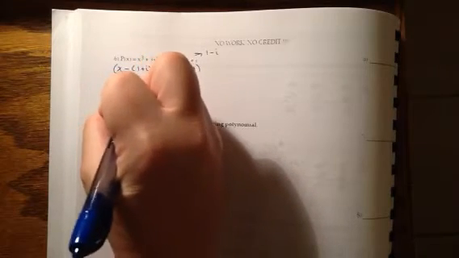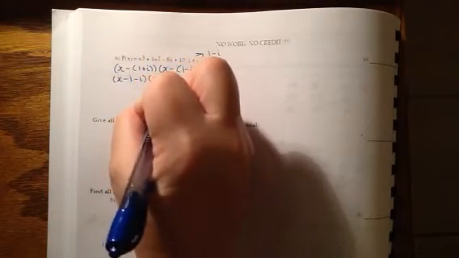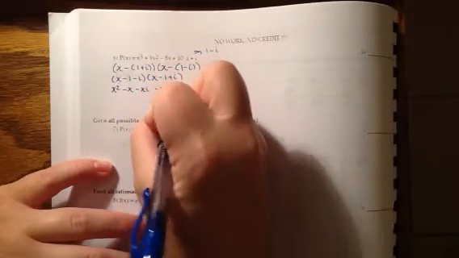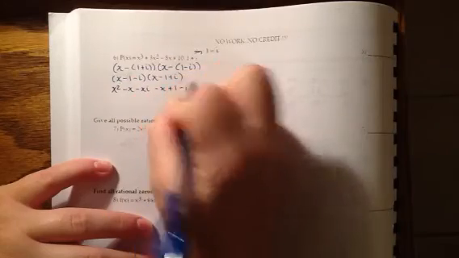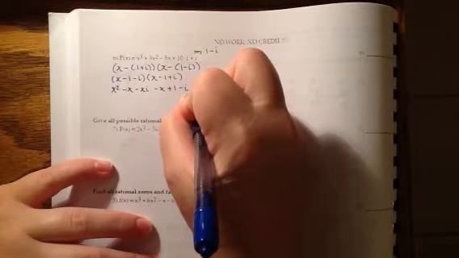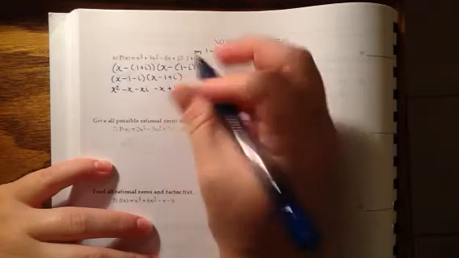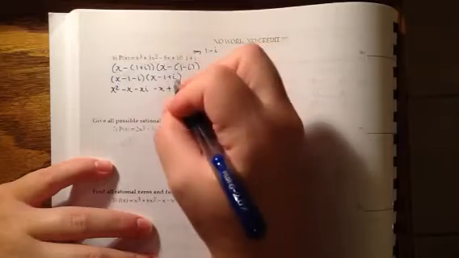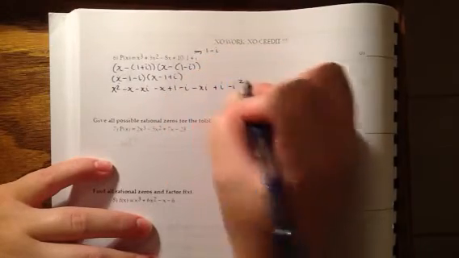And I'm just going to distribute both of these negatives, so I really have x minus 1 minus i and x minus 1 plus i. And I'm going to FOIL these two things together. So x times x is x squared, x times negative 1 is negative x, x times i is xi. Negative 1 times x is negative x. Negative 1 times negative 1 is a positive 1. Negative 1 times i is negative i. Negative i times x is negative xi. Negative i times negative 1 is a positive i.